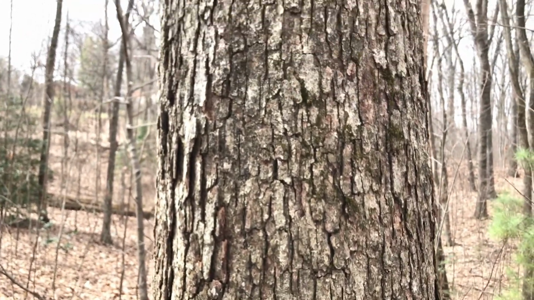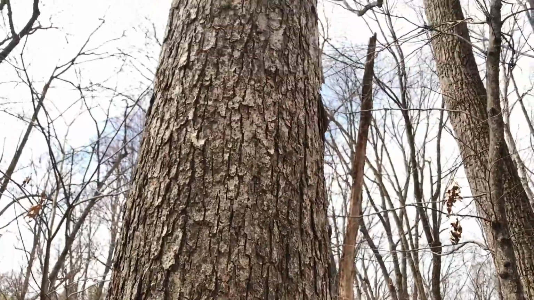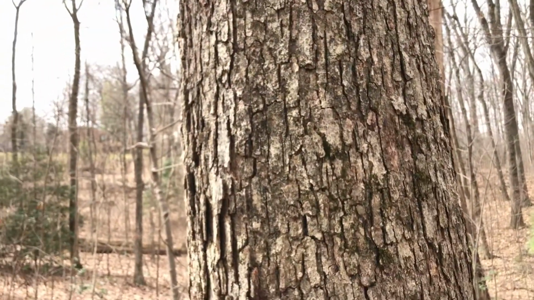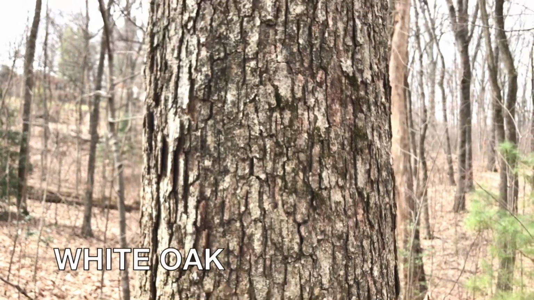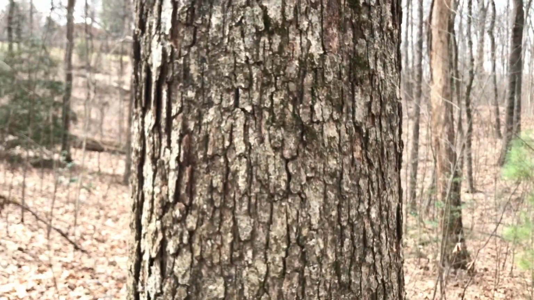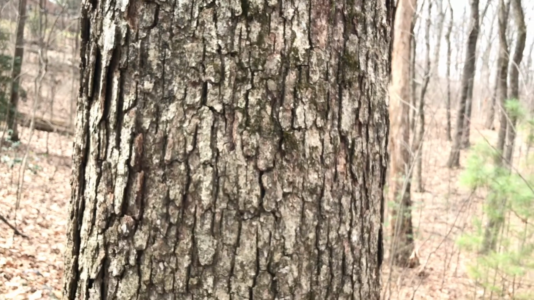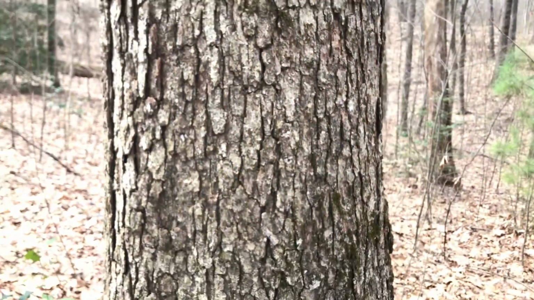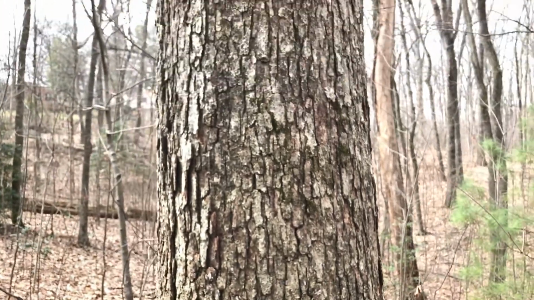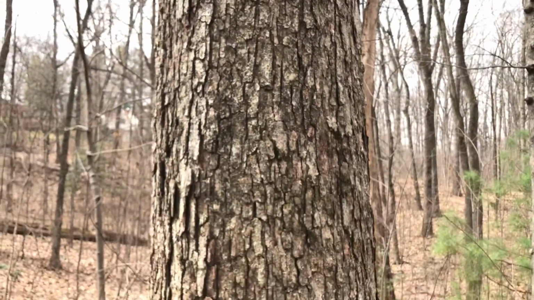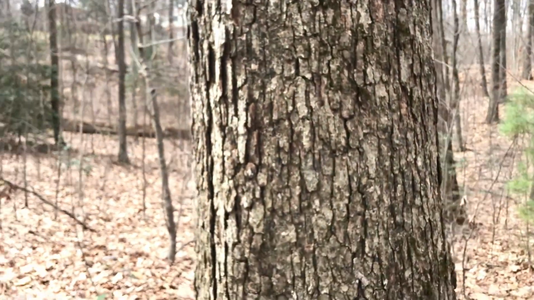So it's pretty light in color, light and gray and flaky. Because of that, we know that it's a white oak. Things to look out for with the white oak: it does not have the diamond shapes that we see on the hickories. And here in the arboretum, it'll likely be some of the lightest bark you'll see. So if it's super light in color, that'll help you identify that it's a white oak.